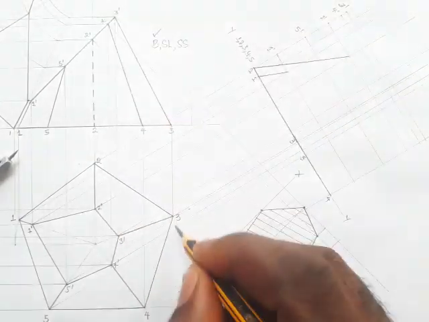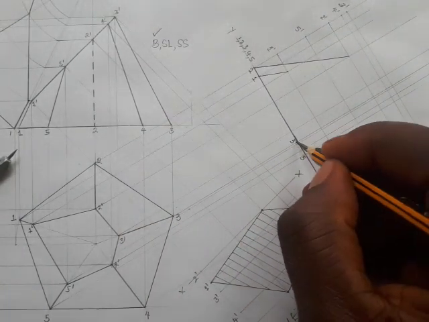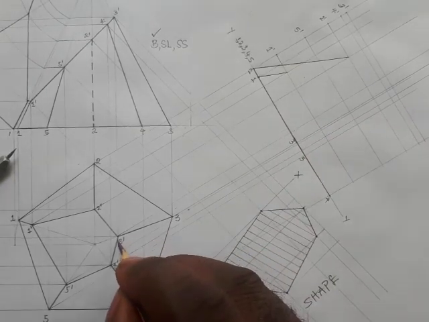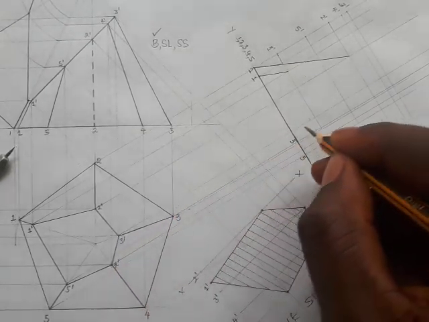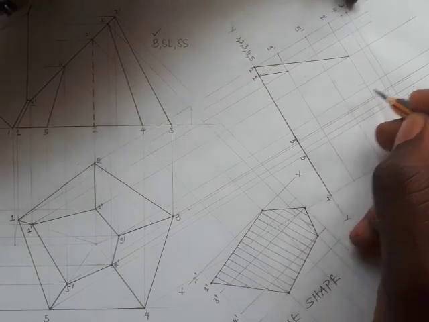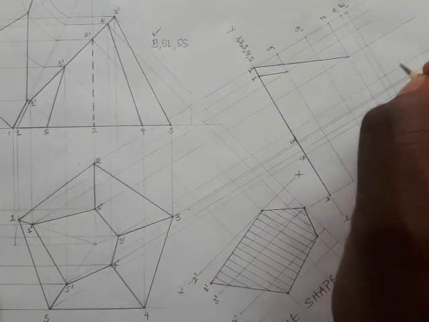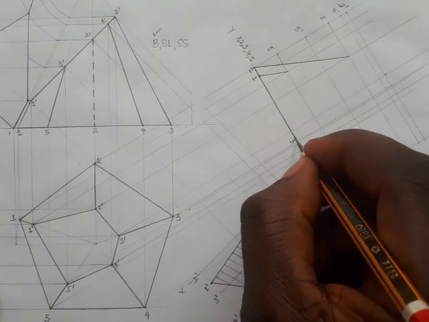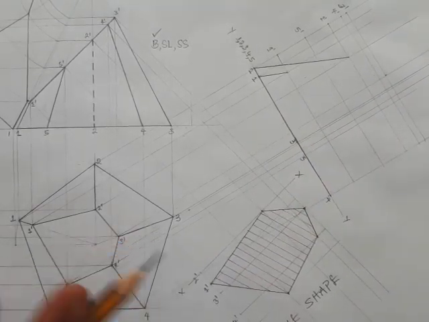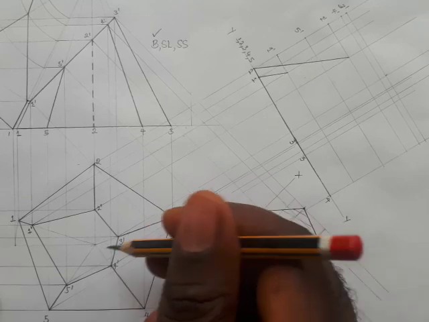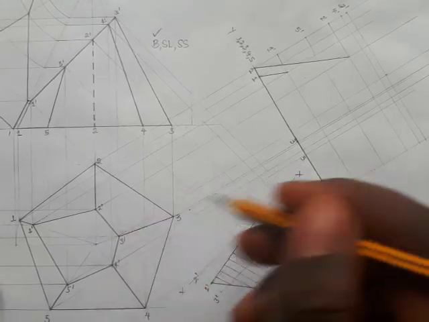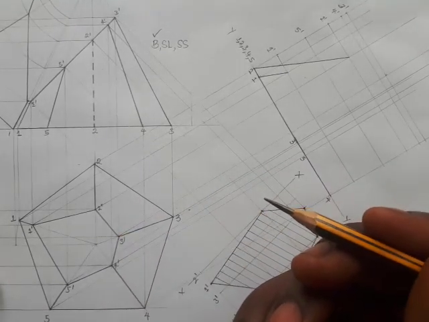Now this is 3 to 3 prime. Remember, 3 to 3 prime. So trace 3. This is 3. Where's 3 prime? This is it here. So remember, once again, this is 3 prime on the top here. If you are standing and viewing here, remember we have this point 3 prime and 3 here. If you are viewing from this side, this 3 prime is hidden from you. Okay, it's a hidden detail.